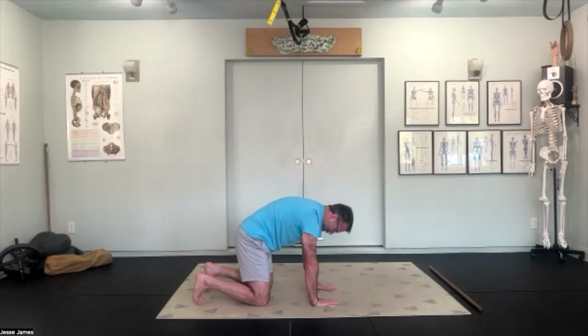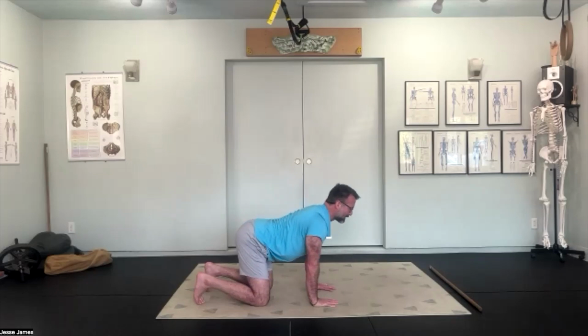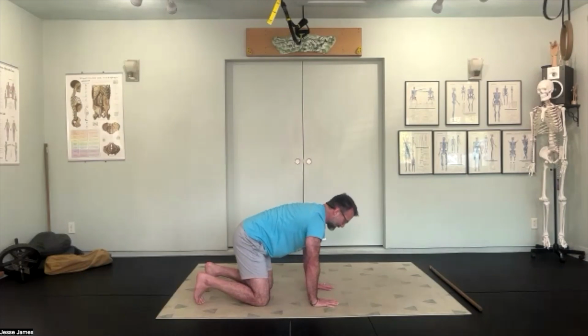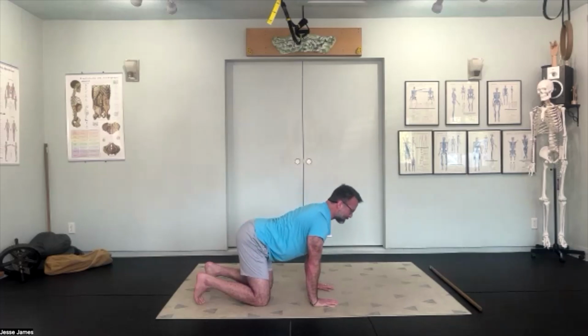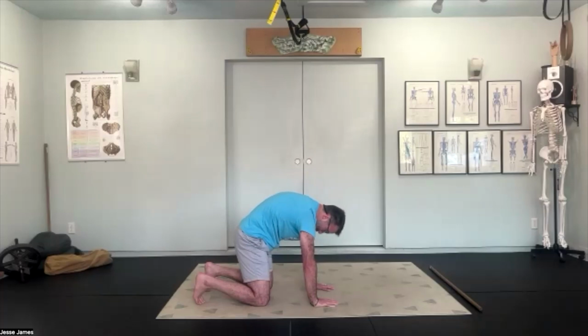Again, making sure we are not moving into pain. This should not be a painful range of motion. If there is any pain within it, then you need to back off a little bit. Move only within the range that is non-painful. And if this is something that is painful and difficult to do without pain, then schedule a consultation with me, please.